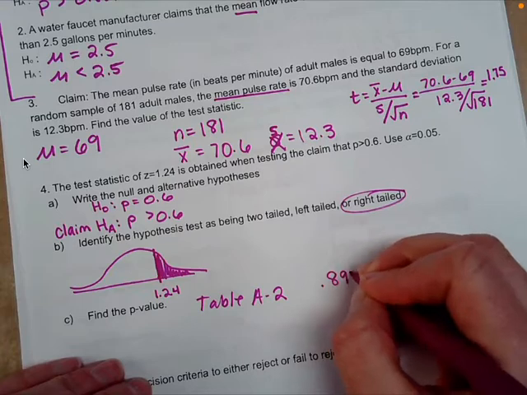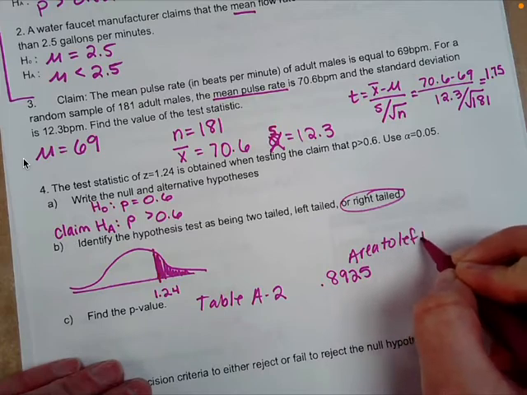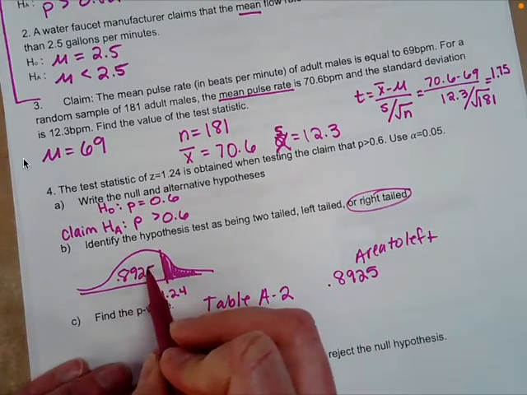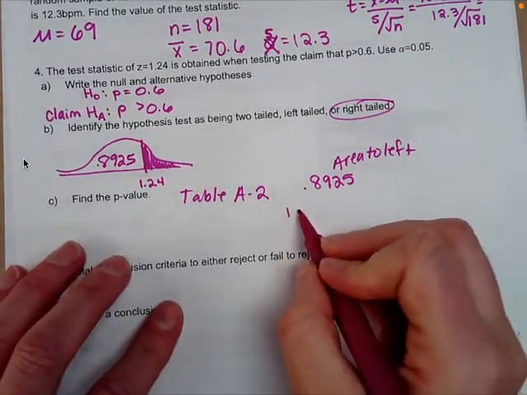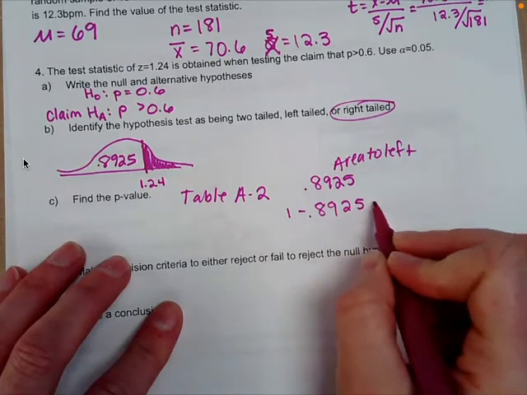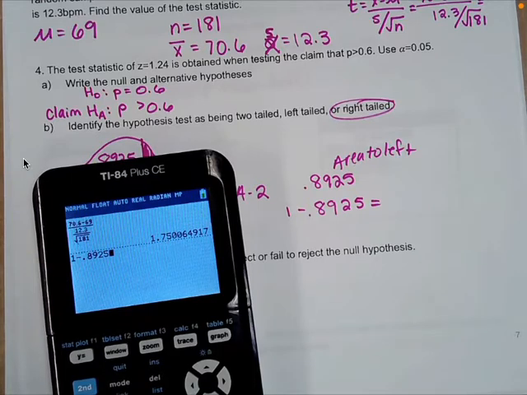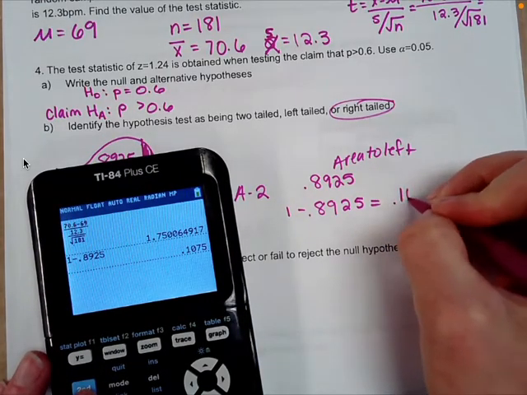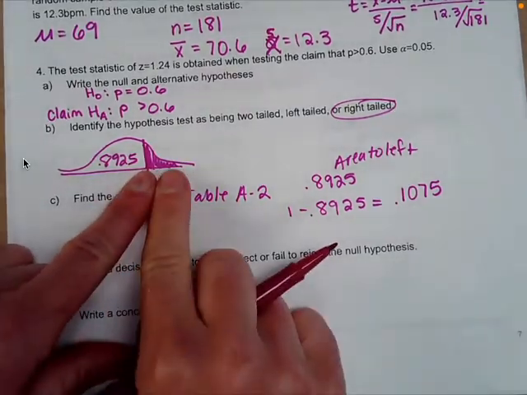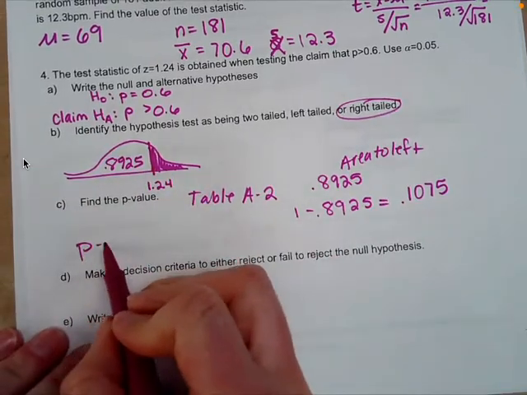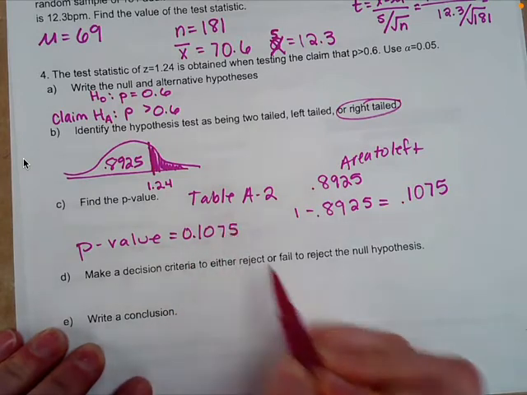So 0.8925 is the area to the left. So it's right here. To find the p-value, we're going to do 1 minus 0.8925, which is 0.1075. So that is this probability. That's our p-value. So we're going to write p-value equals 0.1075.